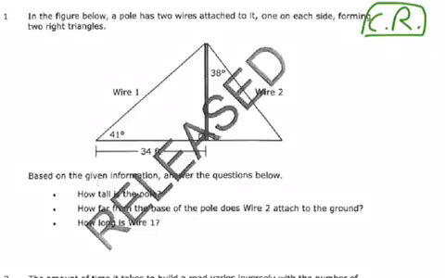All right, this is number one of our constructed response. So we have three parts here. It's not multiple choice. And it says, in the figure below, a pole has two wires attached to it. So here's our pole, and then these are our two wires. There's one over there, one over here. And it says one on each side, forming two right triangles. So there's the box that we have for the right triangles. And it says, based on the given information, answer the questions below.